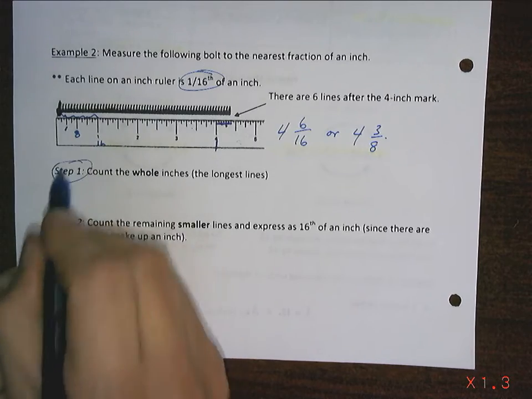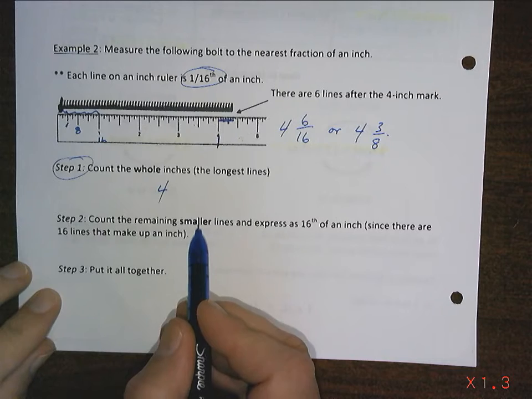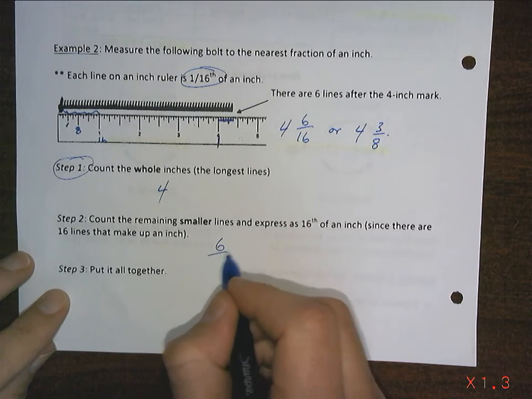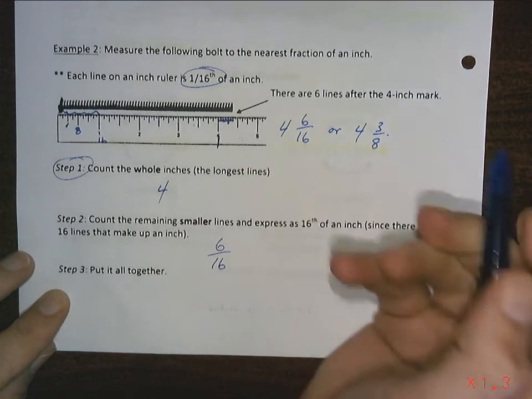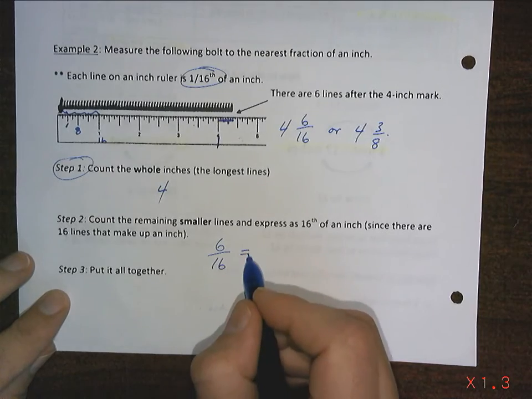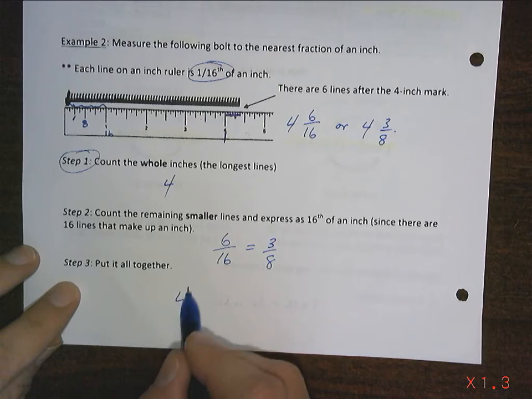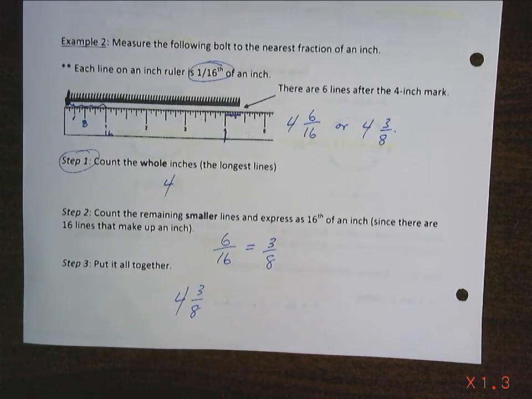I was supposed to count the whole inches, and I did that. That was 4. Count the remaining smaller ones. Know that it's in terms of a 16th. So there were 16 of them. So we counted 1, 2, 3, 4, and so on. And then I changed that to 3/8. Then you put it all together. You've got the 4 full inches and 3/8 of another inch. Not quite a full inch.